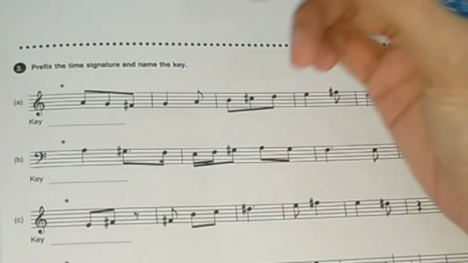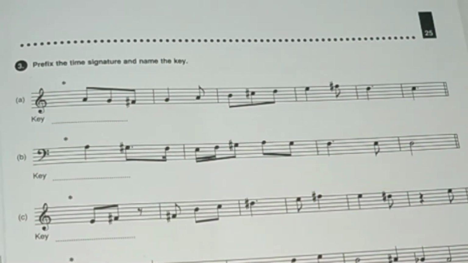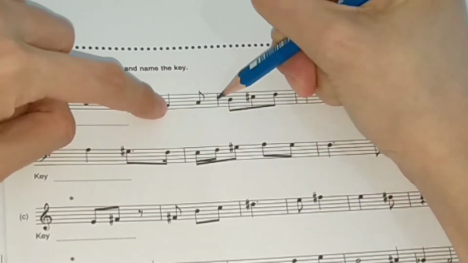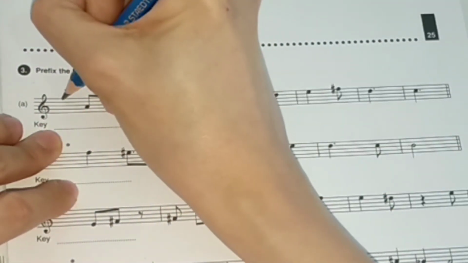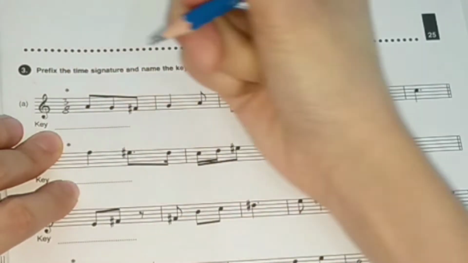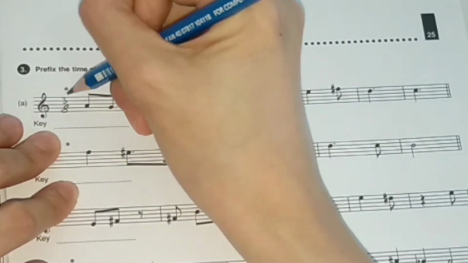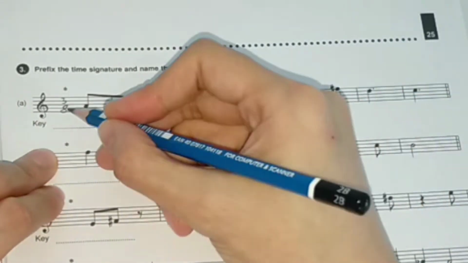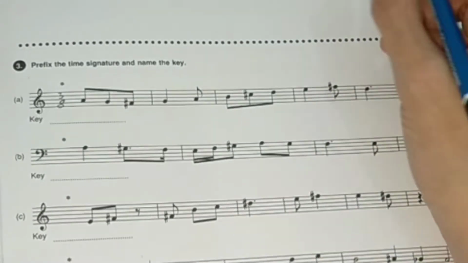Now let's look at this exercise number 3. Prefix the time signature and name the key. So in each bar we have 3 quavers, right? Means it's 3 over 8. You can first count in quarter. This is 1.5 quarter. There's no 1.5, means it's too big. Then we count in quaver. If it's too small, then we can count in minim and so on.